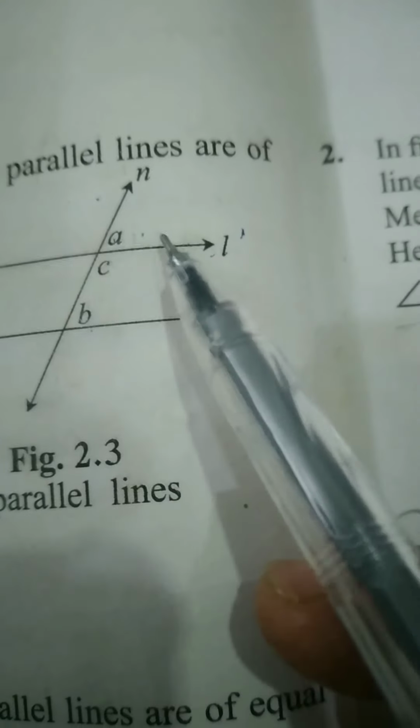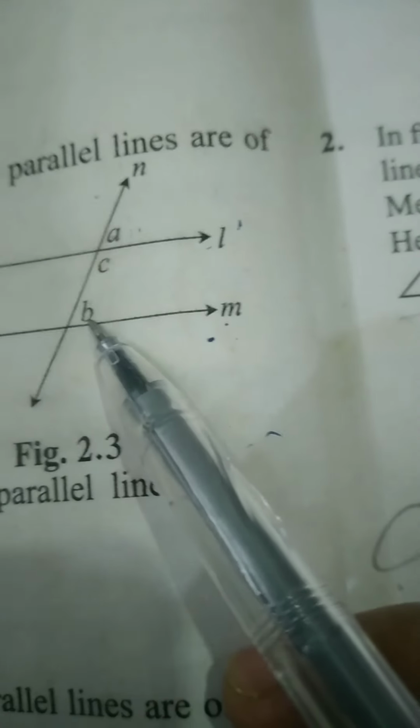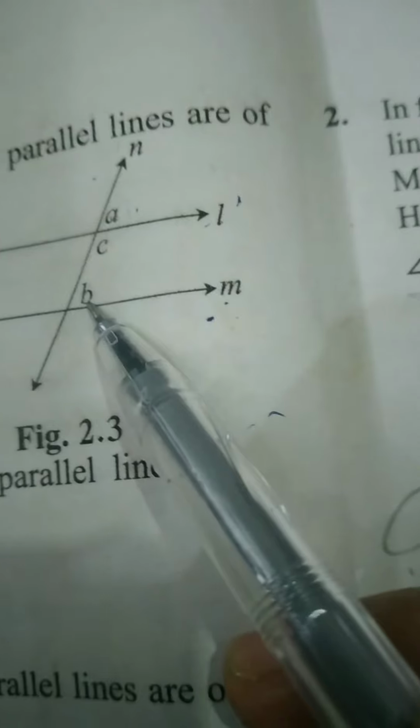Next theorem is corresponding angles and alternate angles theorem. Statement. The corresponding angles formed by a transversal of two parallel lines are of equal measures. In the figure, we can see line L and line M. These are the parallel lines and N is the transversal. Corresponding angles A and B. These angles are of equal measures by the theorem.